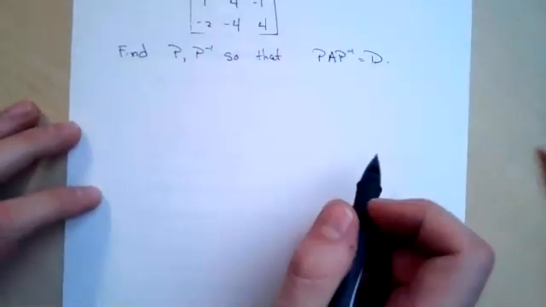So check those. Let's write down some of the remaining theorems we have.